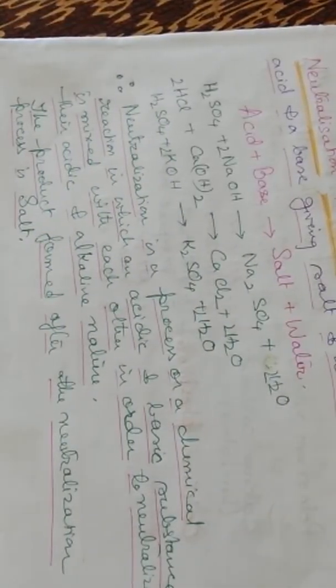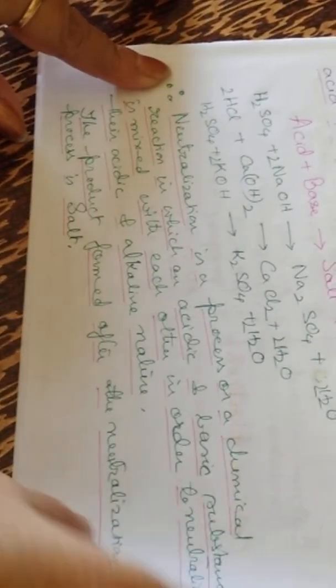So neutralization is a chemical reaction in which an acidic and a basic substance are mixed with each other in order to neutralize their acidic and basic nature. So why are they mixed? To neutralize their acidic and basic nature. So that is the neutralization process. The products formed after neutralization are salt and water. Mainly salt and water, as it is neutralized.